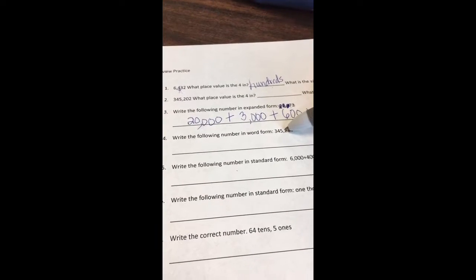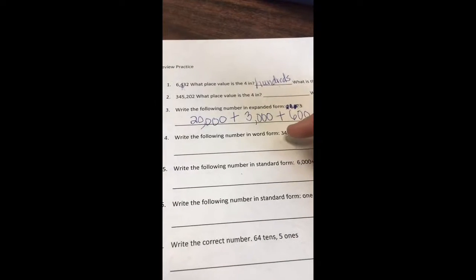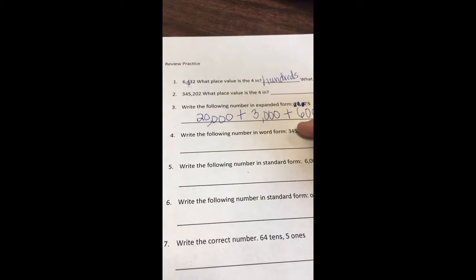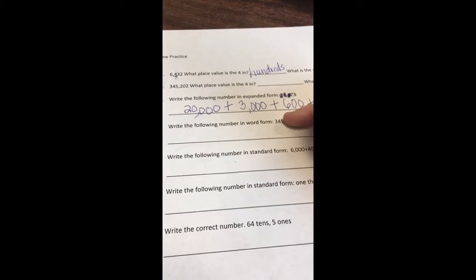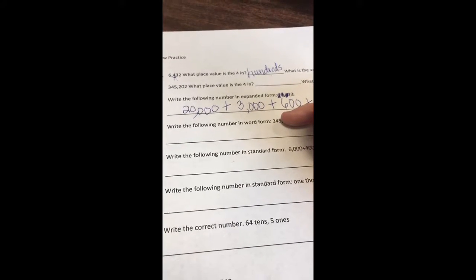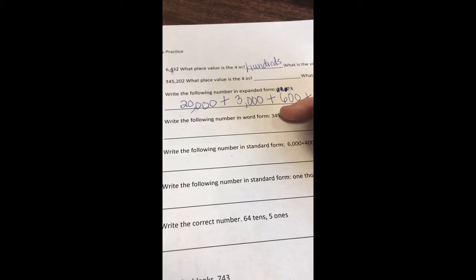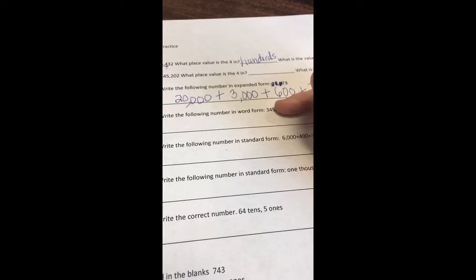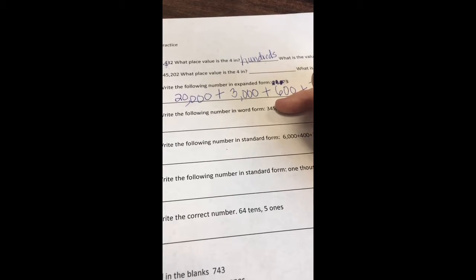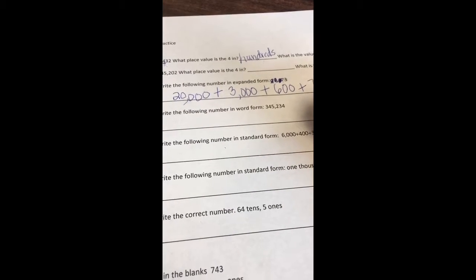For number 4, we tell them to have a little trick to write these big numbers because they get very confused. We tell them to cover the back part up. So we ask them, what number is that? And they'll tell you 345, and then the comma is the 1,000. So that's the trick. They have to cover that back number up or they get all kinds of confused. So 345, and then the comma is the 1,000, and then 234. And we just tell them to write it out and spell it the best they can. We're not worried about the spelling.